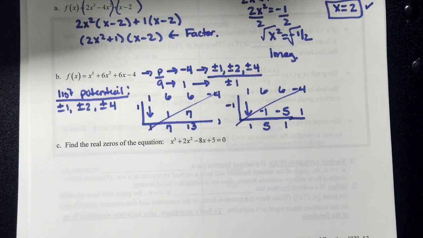What do you want to try next? 2. See if 2 works. Again, you keep doing this until you find one. Did you find it? Which one worked? -2. -2 worked, yeah. So think about what we did.